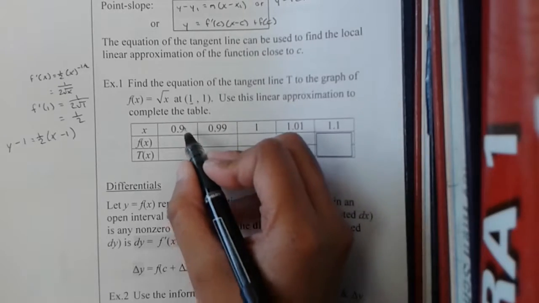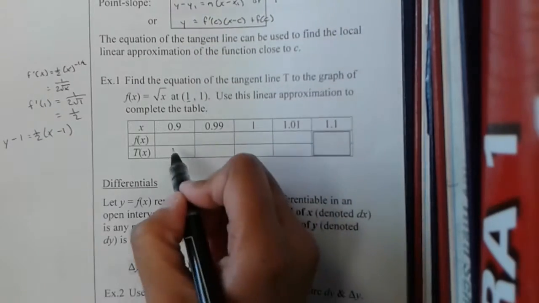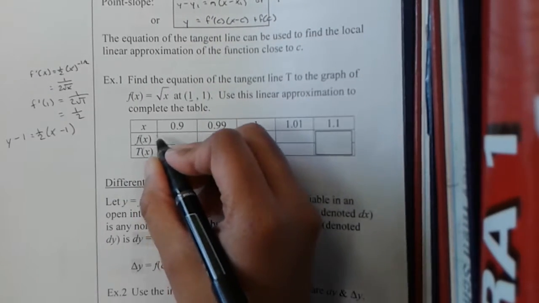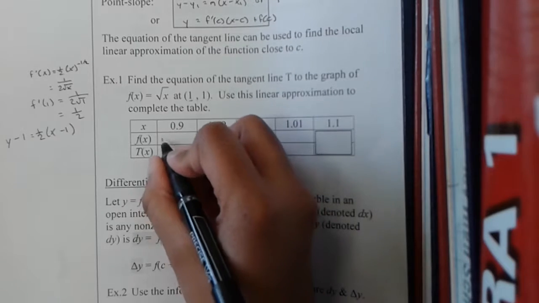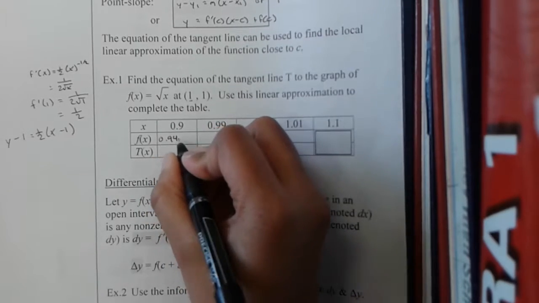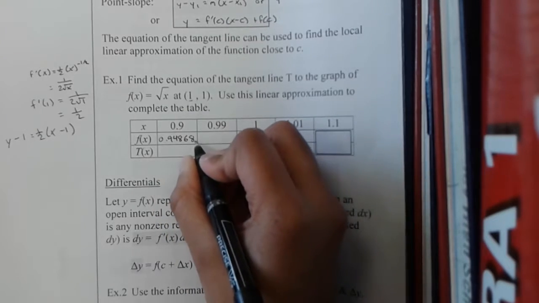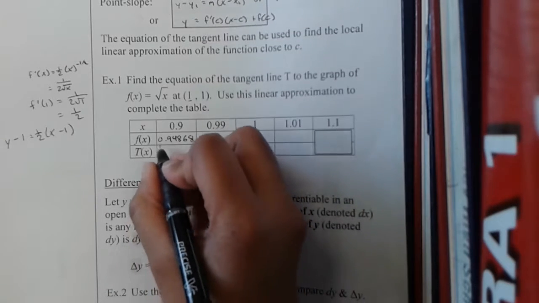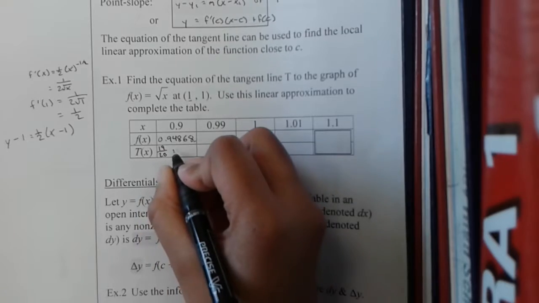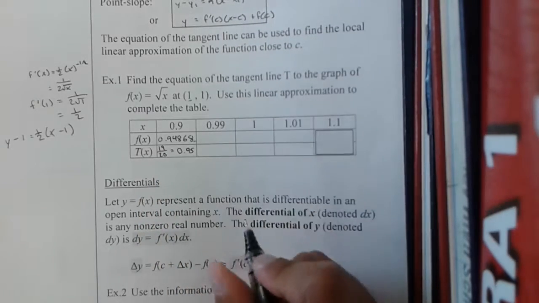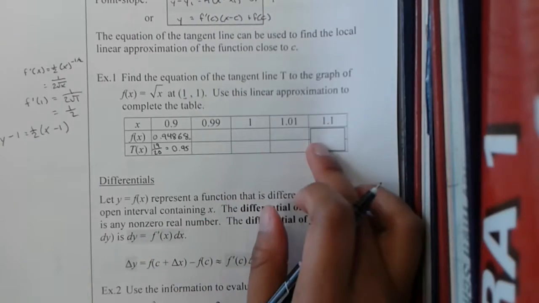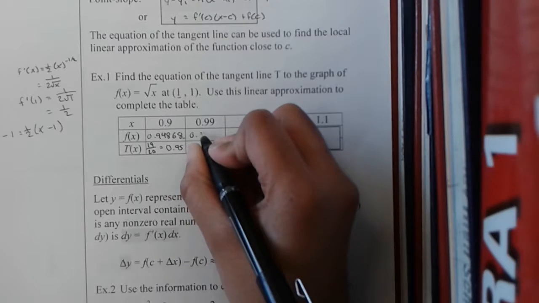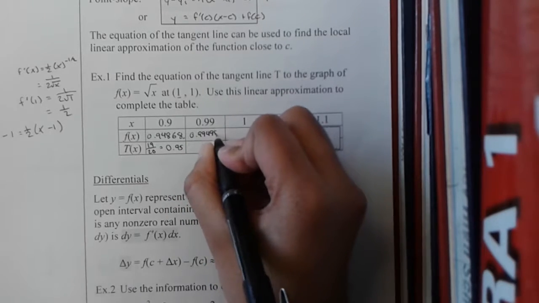So for the table, for your linear approximation, all you have to do is plug your x value into the equation you got. For this one, f of x is the square root of x, which comes out to 0.94868, and it goes on. If you plug 0.9 into T of x, you end up getting 19 over 20, or 0.95 if you plug it into the calculator. And you just keep doing it for the rest of the other points. So for 0.99 you get 0.994987.